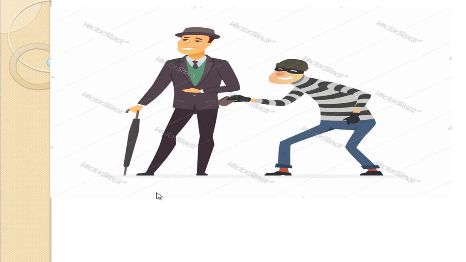Shoplifter. Shoplift is a verb and shoplifting is the action or the crime. Shoplifter, shoplift, shoplifting. This one is stealing from other people's pockets. Pickpocket is a person who steals from other people's pockets. And the crime is called pickpocketing.